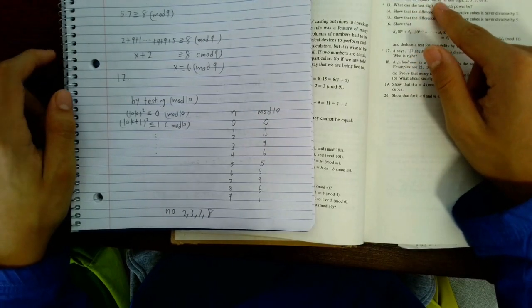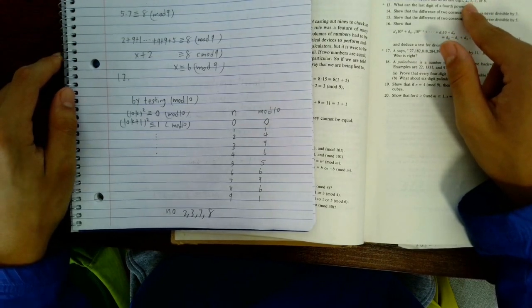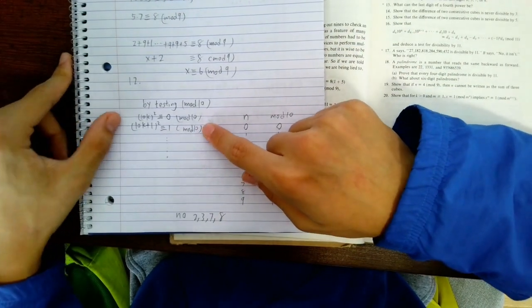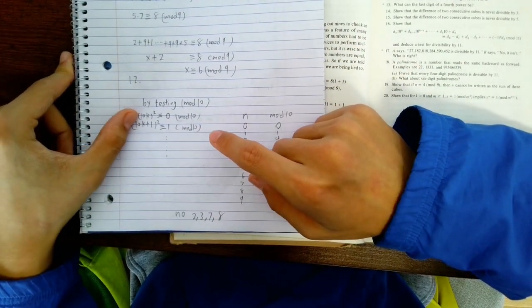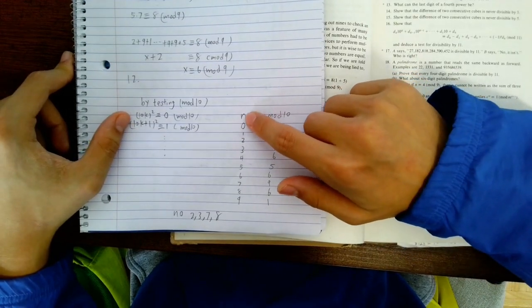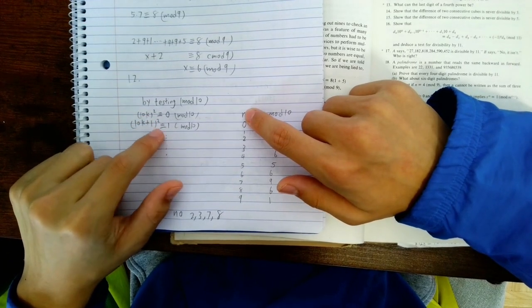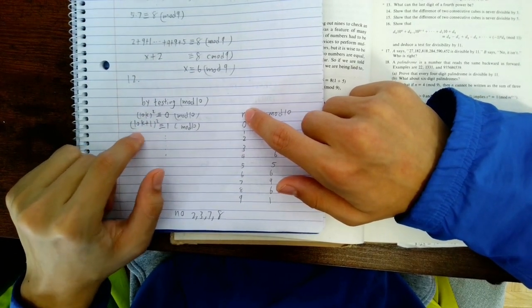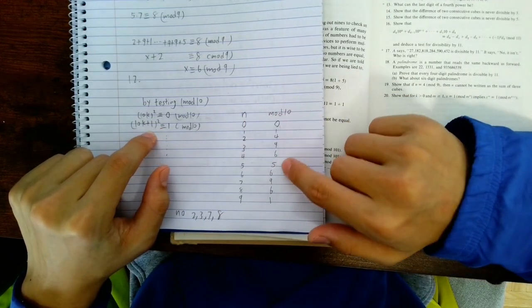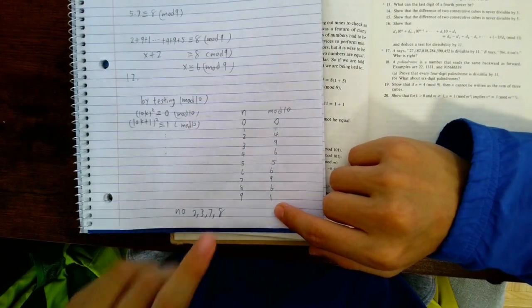Show that no square has its last digit equal to 2, 3, 7, or 8. Well, we can make a table and test. Those are the forms of the square, and I'm just making a list, where this number n is the number trailing the 10k. For example, this one is 0, this one is 1, and we make a table and we find there is no 2, 3, 7, or 8.